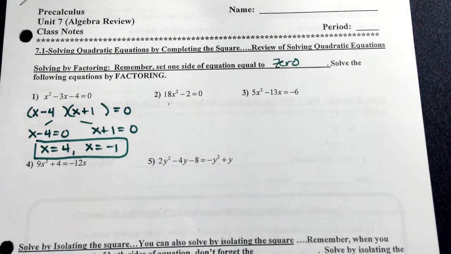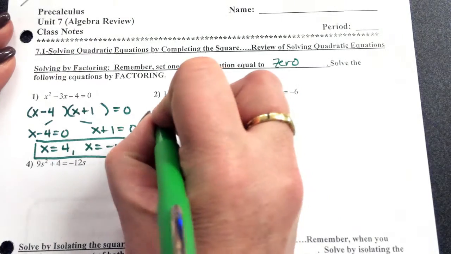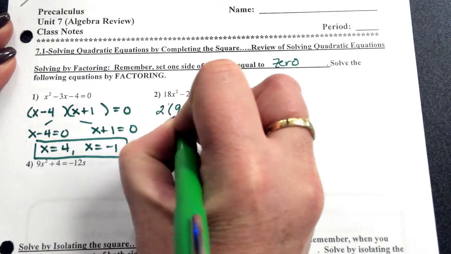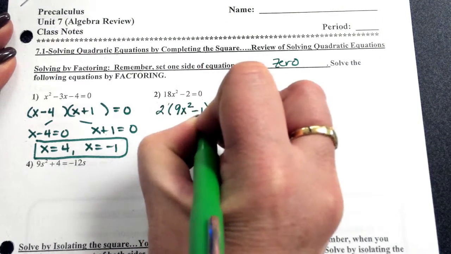Okay? So any questions on solving by factoring? All right, let's take a look at number 2. Again, you still always want to check for a GCF first. Is there a GCF you can factor out in problem number 2? You can take out a 2. So when I take out the 2, that's going to give me 9x squared minus 1.